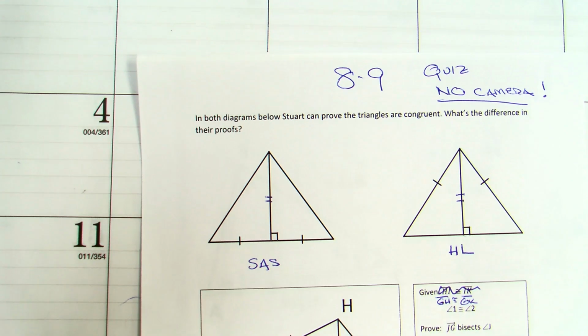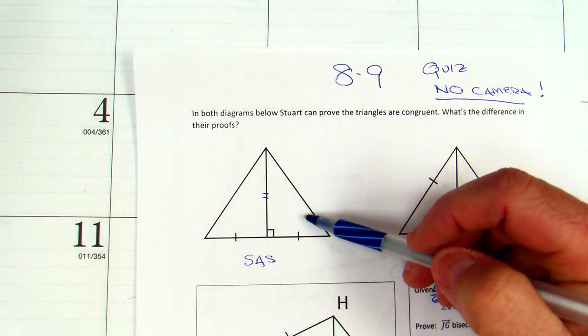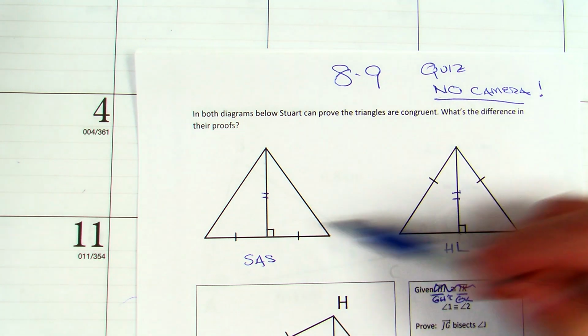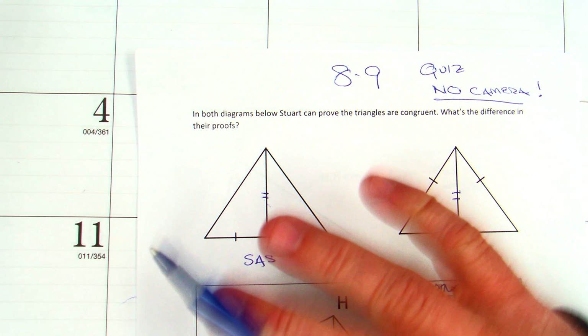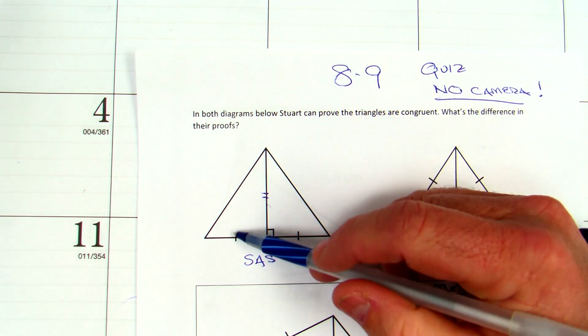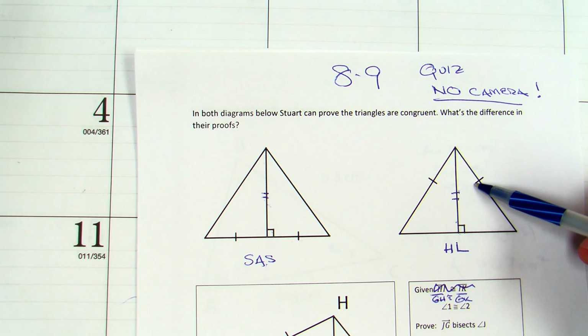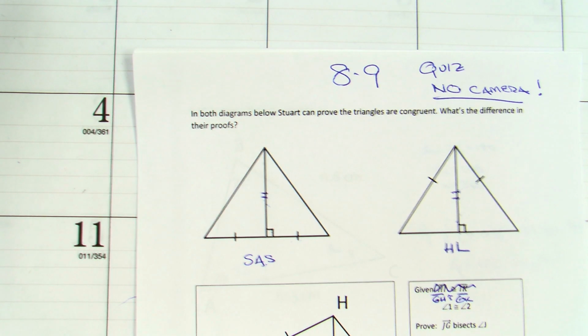On the top of the next page, in both diagrams below, Stewart can prove the triangles are congruent. What's the difference in their proofs? In the one on the left, both of them have the shared side, both of them have the right angle. The sides are the legs, so without using anything else, that would be side angle side. However, with this one, because it's the hypotenuses and then one leg, it would be hypotenuse leg. So make sure you know that difference before starting the quiz on Monday.